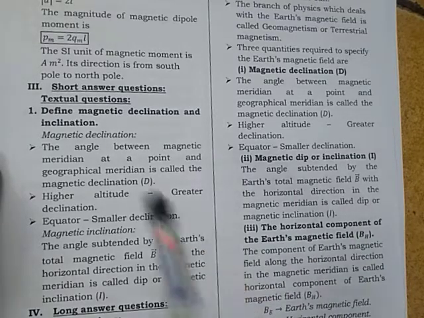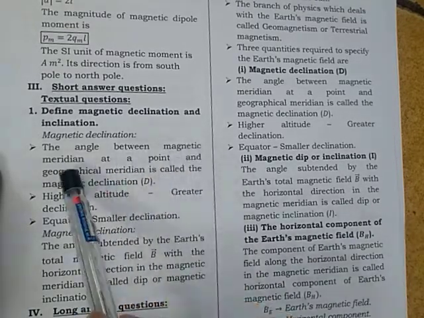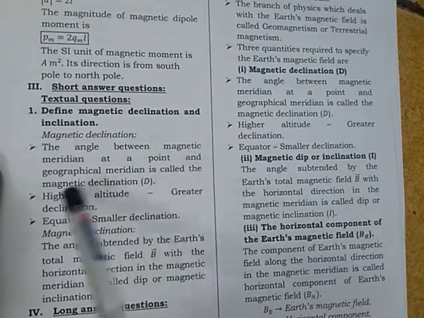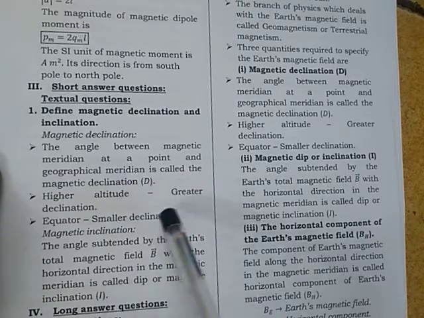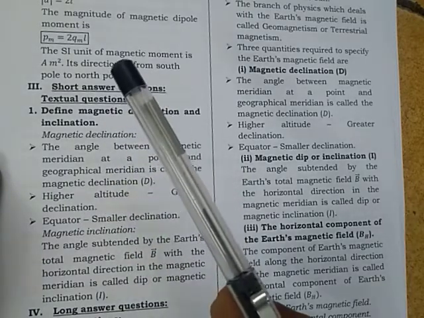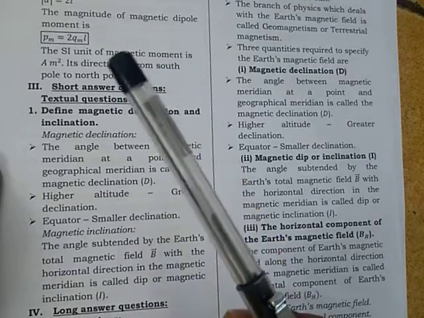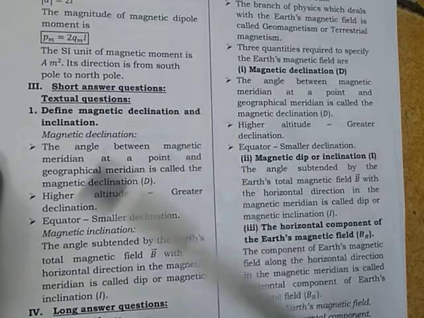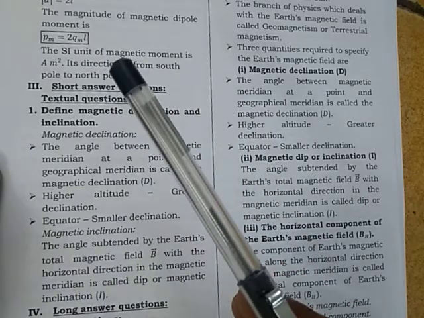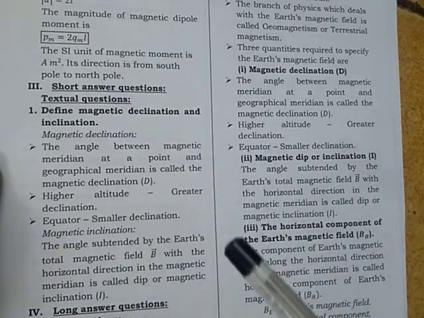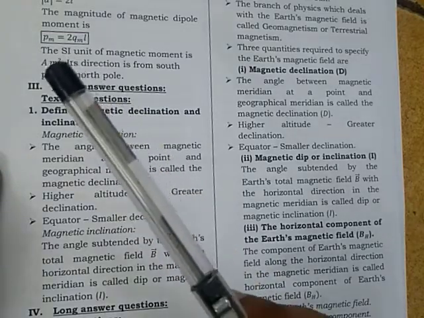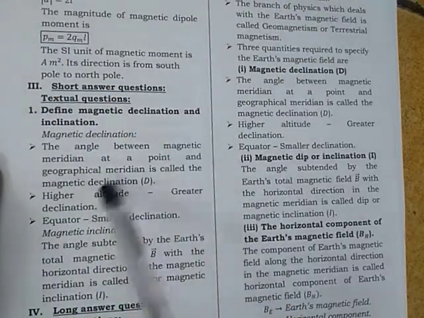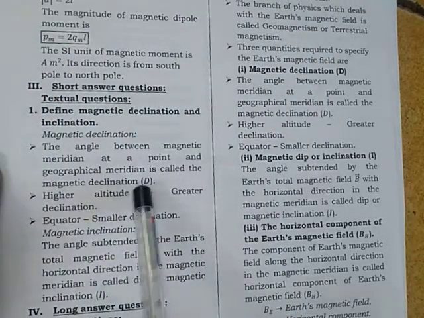Okay, that means the angle between the magnetic meridian at any point and the geographic meridian is called magnetic declination. Suppose I suspend a bar magnet, it will come to rest in a direction. That direction is not exactly in the direction of the geographical axis. It creates some axis, and that axis is known as the magnetic axis, the magnetic meridian. The angle between the magnetic meridian and the geographic meridian is known as magnetic declination.